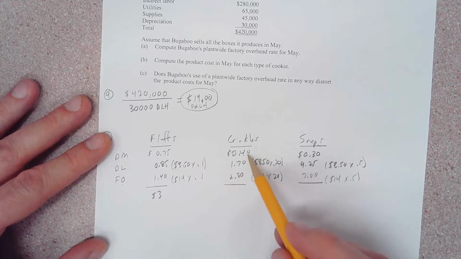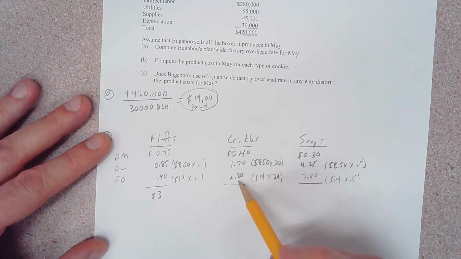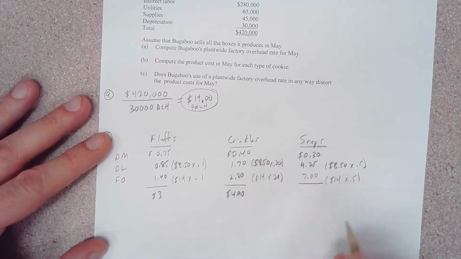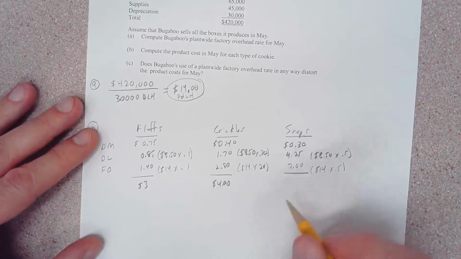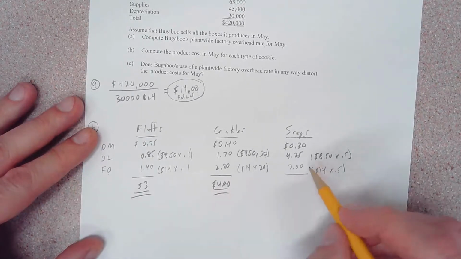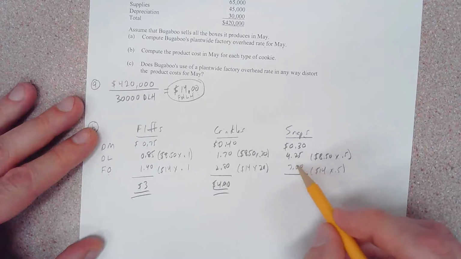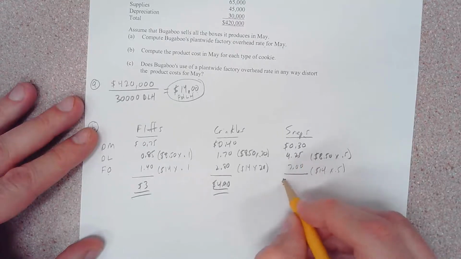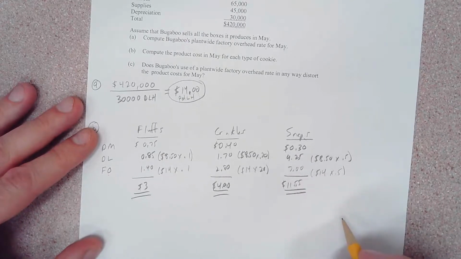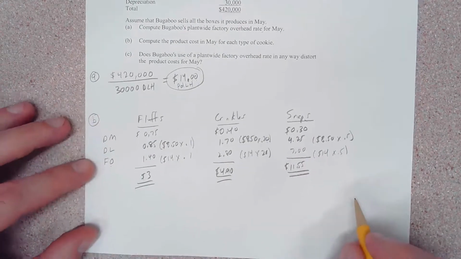Crinkles is going to be $5.90, and snaps will be $11.55. Those are our three answers for part B.